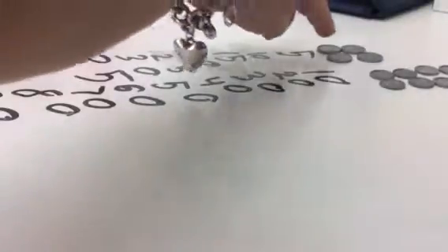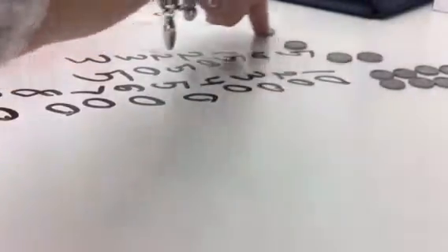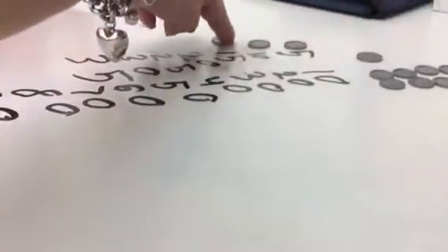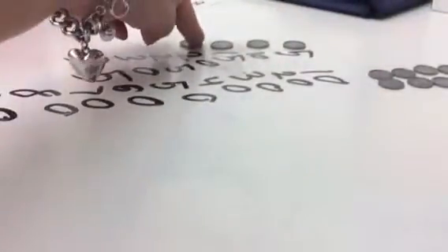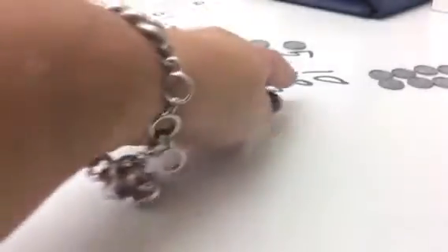Okay, so if we're going to count those nickels by fives, how much do we have in the nickels? Because remember, we count them by 5. So we can go like this. We can go 5, 10, 15, 20. So how much do we have in nickels? 20. Now guess what? We already have 20 cents.